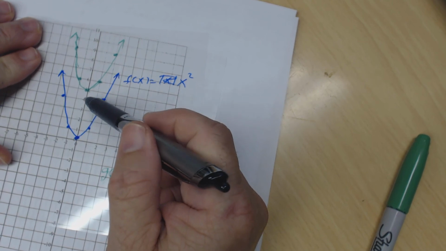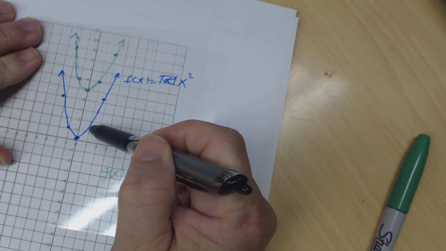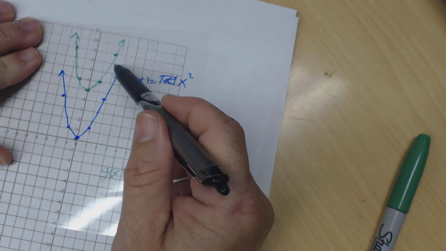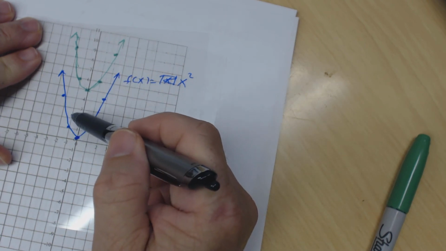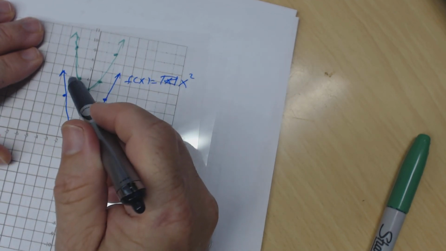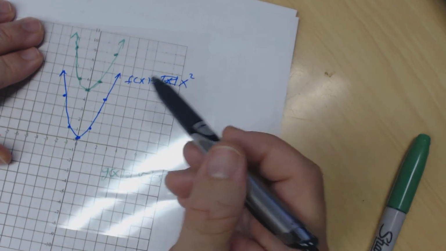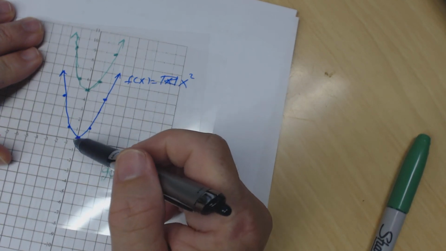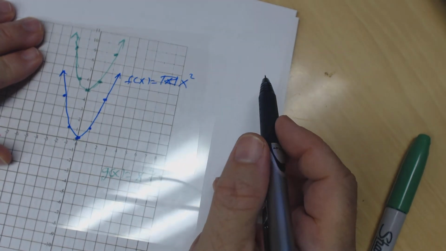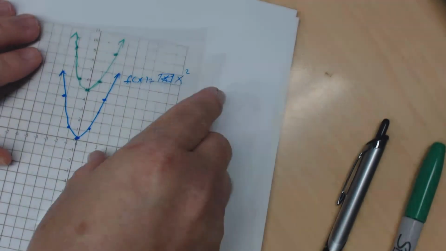1, 2, 3, 4, 5. I get that point. I repeat this counting of 5 for each point. And so what you do, you just take each of those 5 points and you shift it up 5 units. You draw your new graph. Okay? All right, so that was that one.